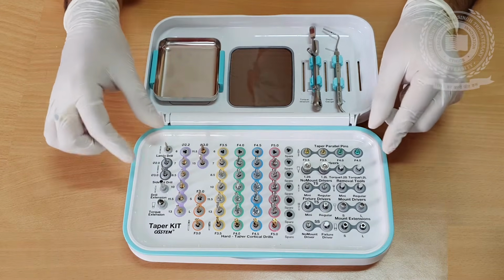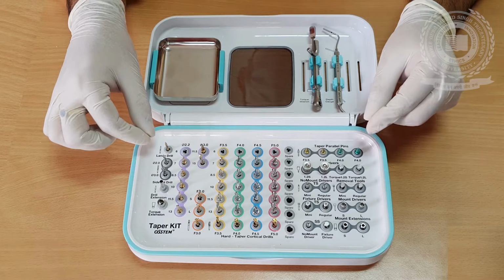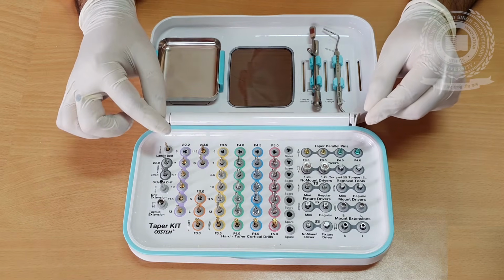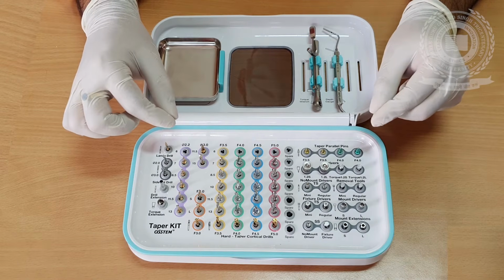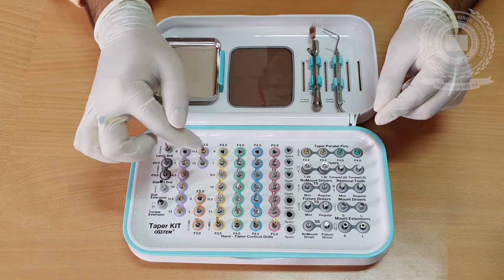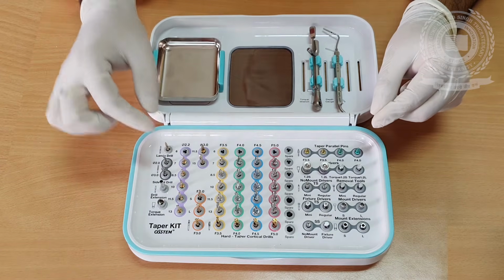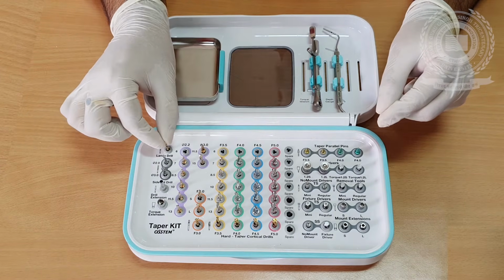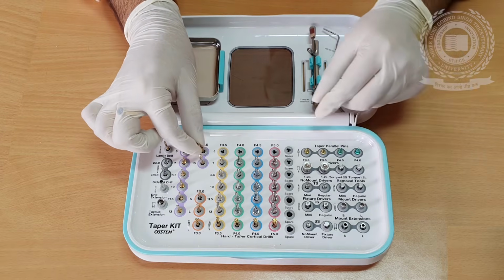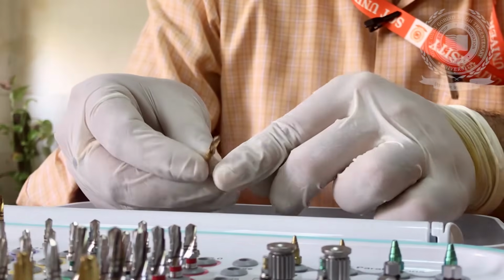So, before placing an implant, in a treatment plan phase, we have to determine that which diameter and which length we want to place in our patient. Accordingly, we start our surgery using different sizes and different diameter of drills. So after placing this drill, we can increase the size with the next number, that is 3.